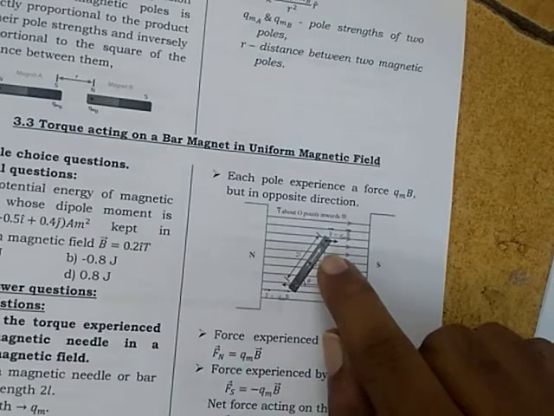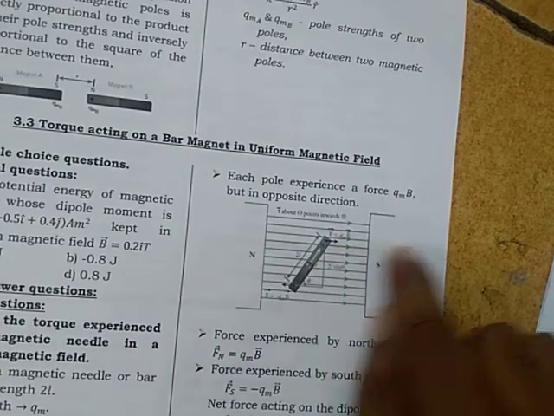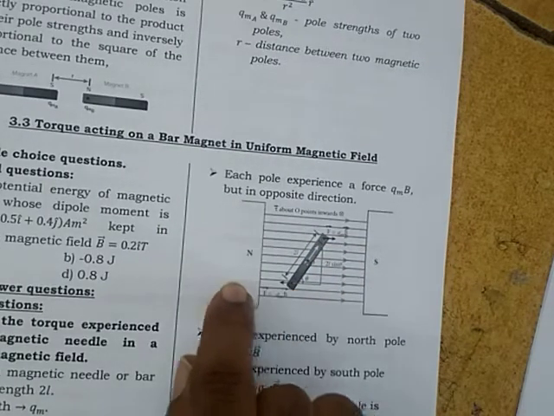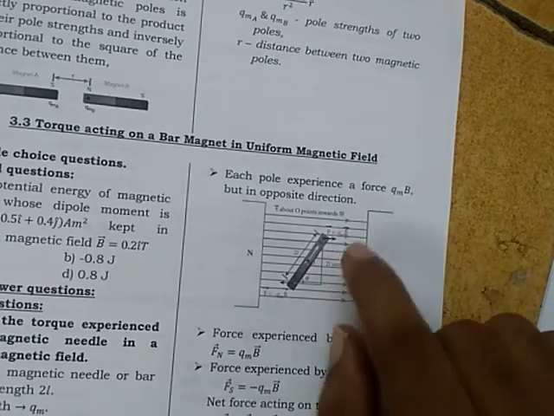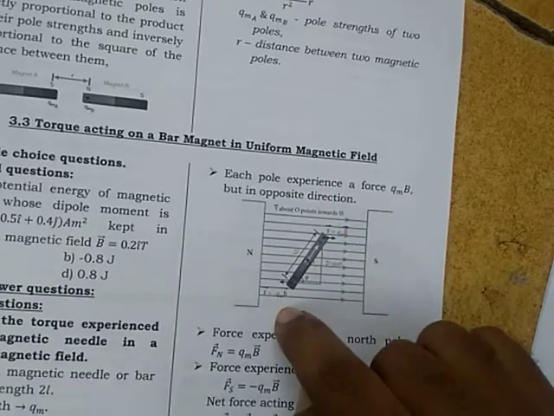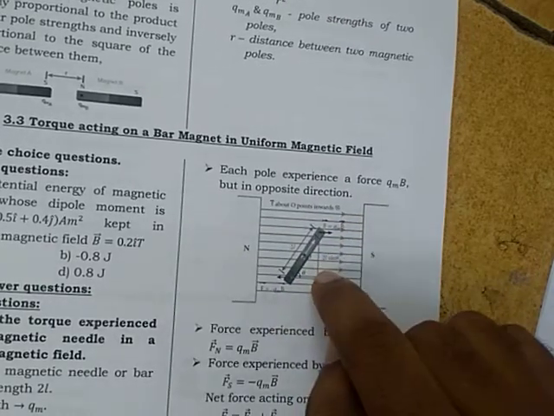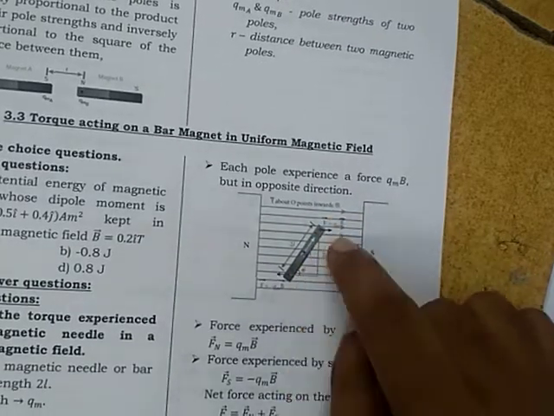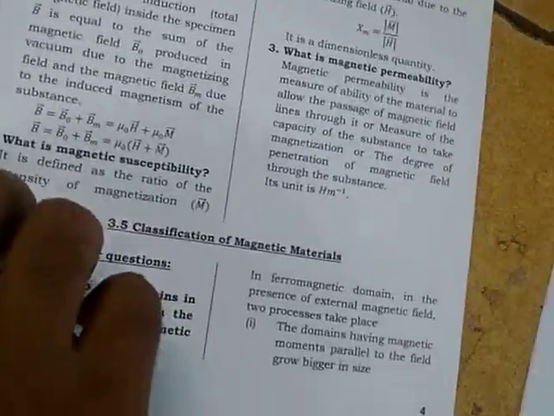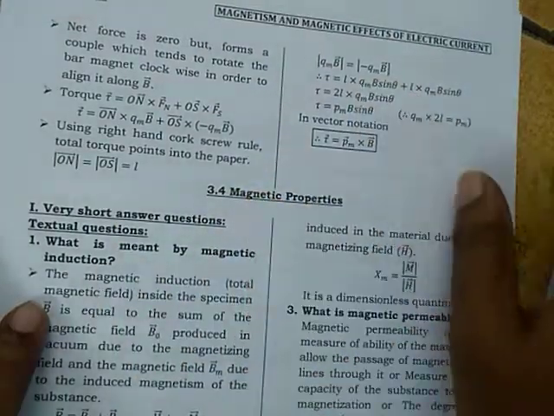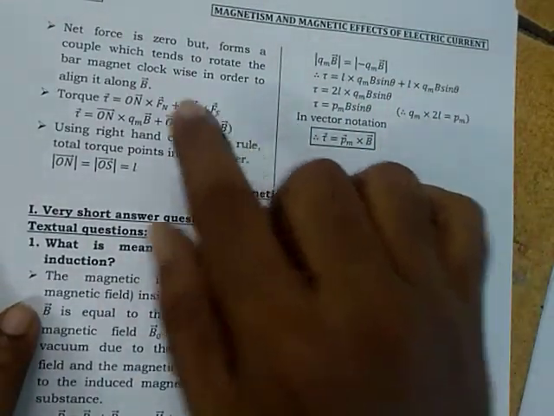Here the north pole experiences a force in this direction and the south pole experiences a force in this direction. Here is the direction of the dipole moment. Due to these two equal and opposite forces, the net force on the magnetic dipole will be 0. So it forms a couple which tends to rotate the magnetic dipole in a clockwise direction. That constitutes a torque.